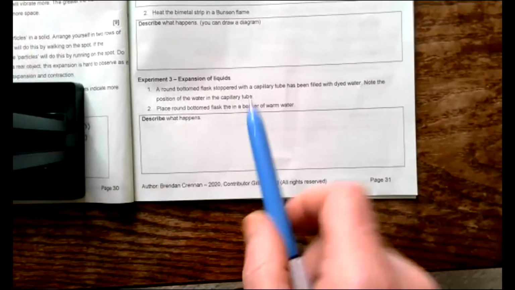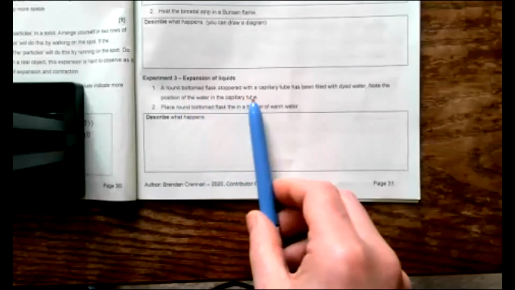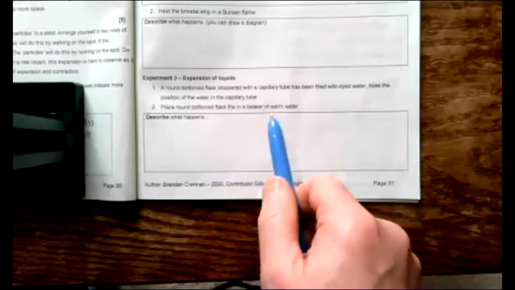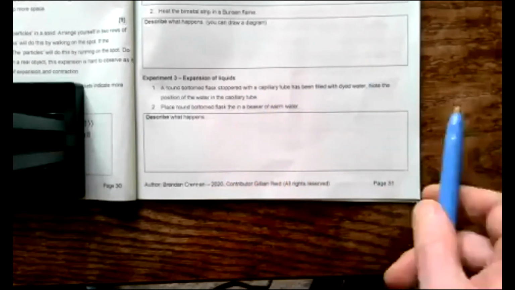Experiment 3 is liquid. So experiments 1 and 2 show you the expansion in solids. Experiment 3 is showing that this also happens in liquids, because in liquids, the particles vibrate more and take up more space. So I'll have a flask, which has got a capillary tube, which is basically a very, very thin tube, filled with dyed green water. Okay, and then it is moved from ice into warm water. Again, once you view the video, describe what happens when the test tube is moved from ice to warm water.